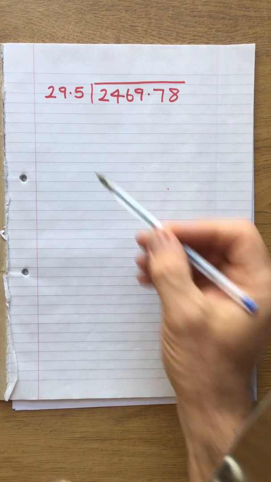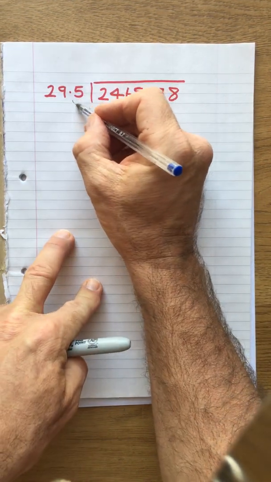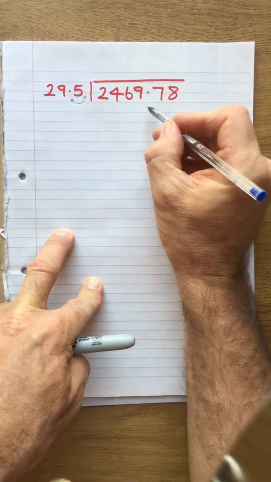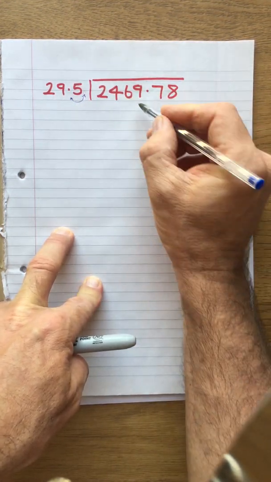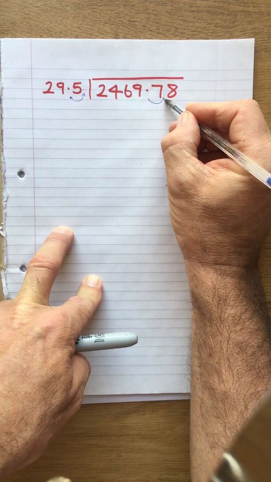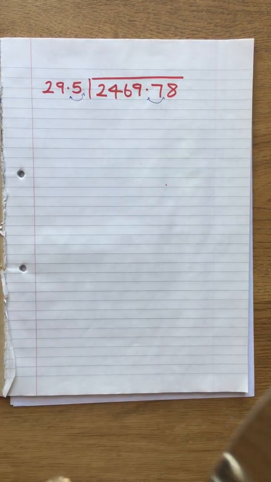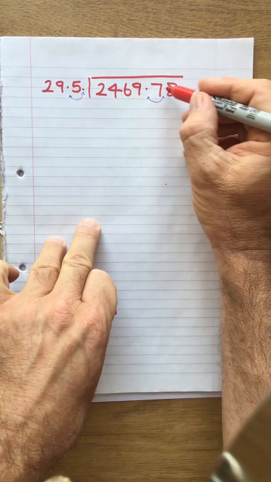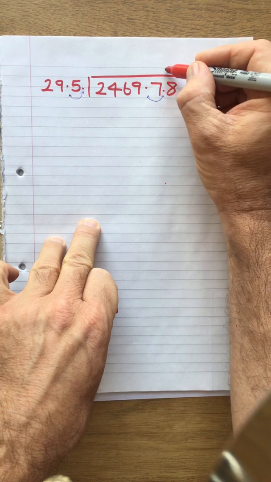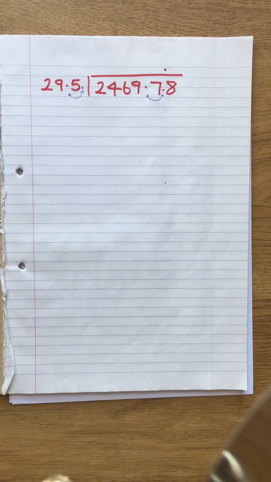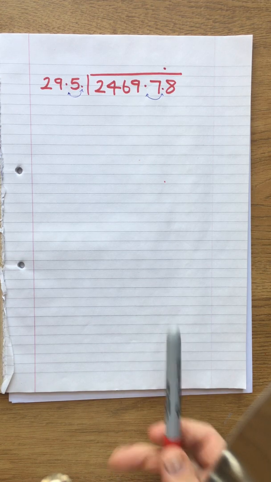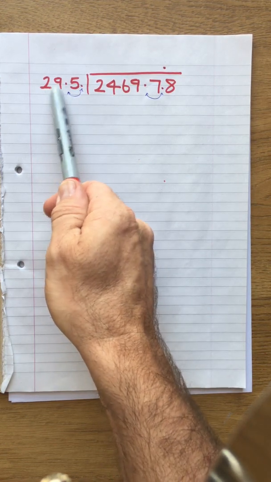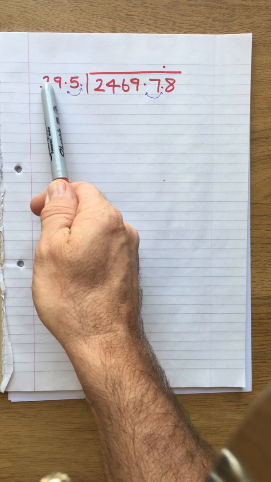So, first thing we do, as we know, we have to make these whole numbers. So we move the decimal point and put it to there. We move that one and put it to there. So the decimal points now go there, and that one of course goes up there because that dictates where your answer will be. So first question, that number is now 295.